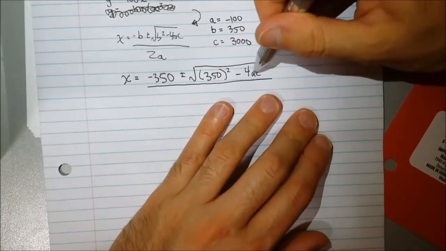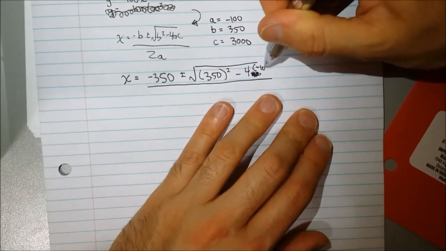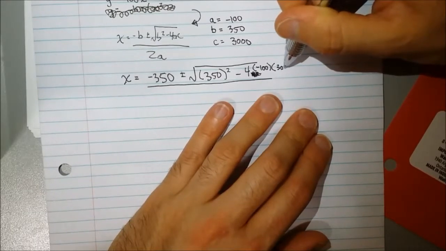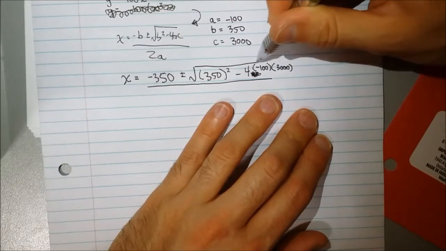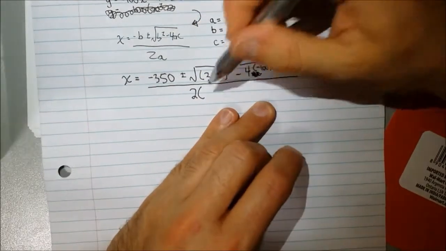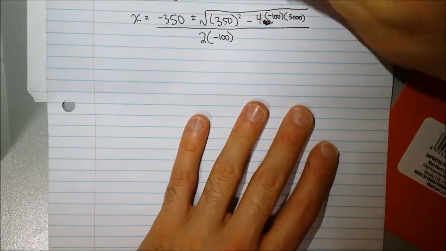I'm starting to get a little tired here. I did not mean to make those scribbles. So A is negative 100, and C is 3,000. Meant to plug those in, and then 2 times A. And there we go.